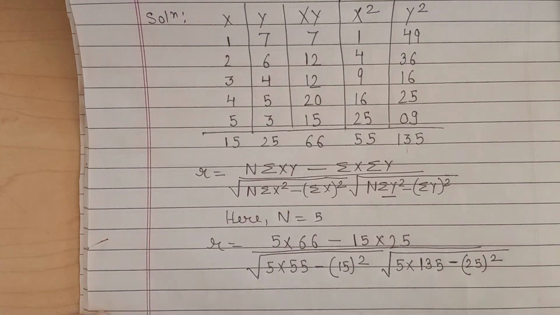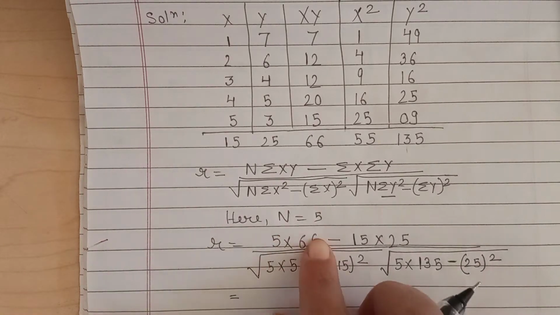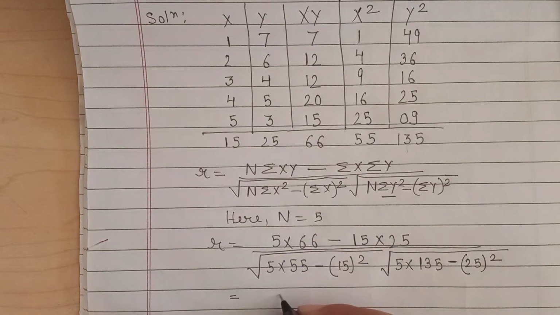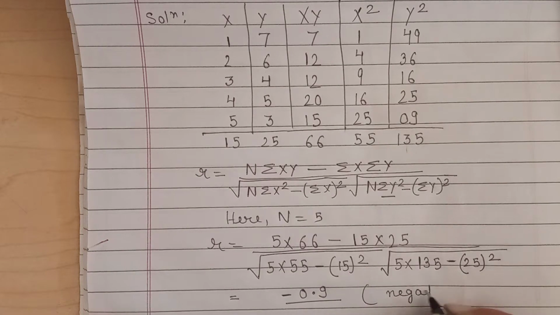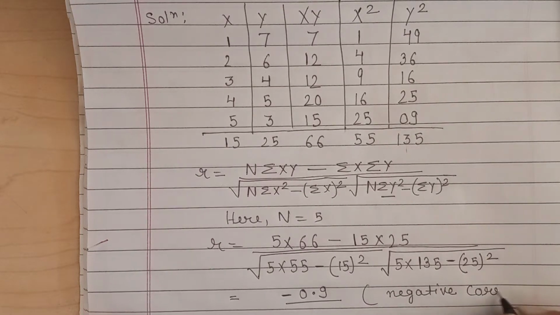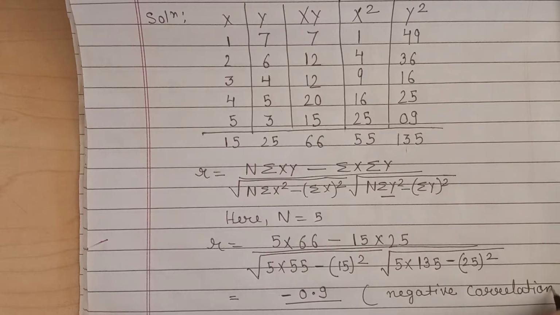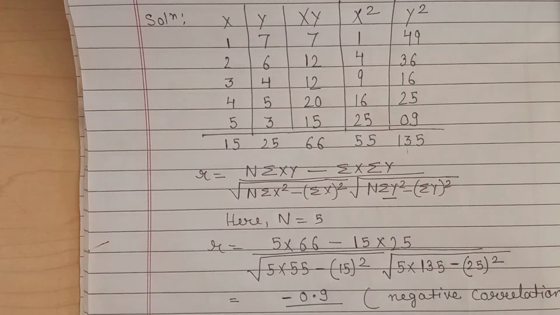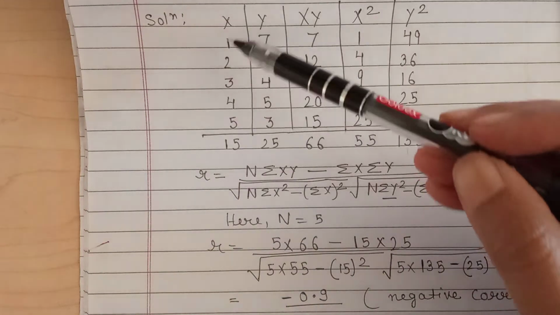If we calculate all these things with the help of a calculator, you will get the value minus 0.9. This shows that it is a negative correlation. So in this way, with the help of this formula, we are finding the correlation, and this is the direct method of finding the correlation, because here we have not done anything else.